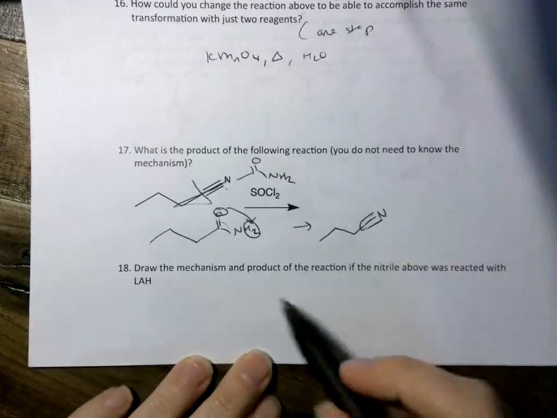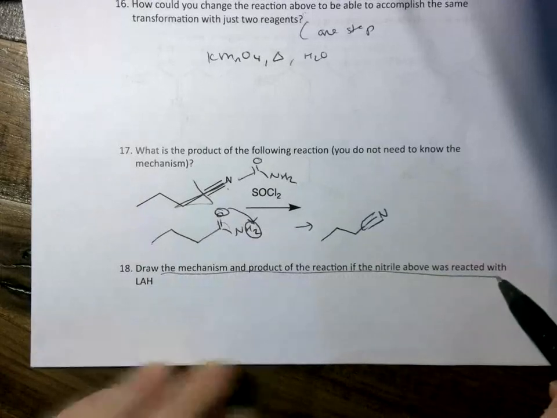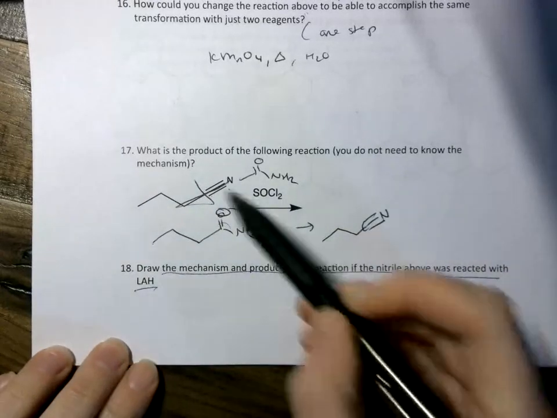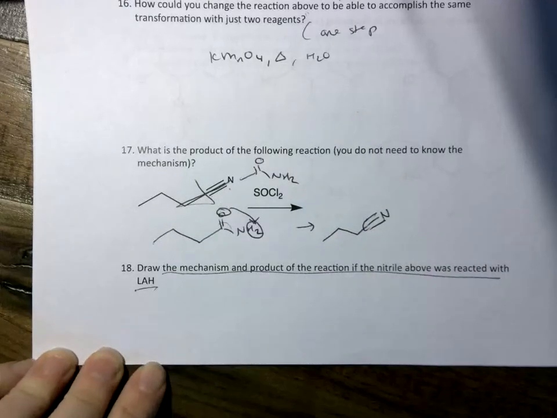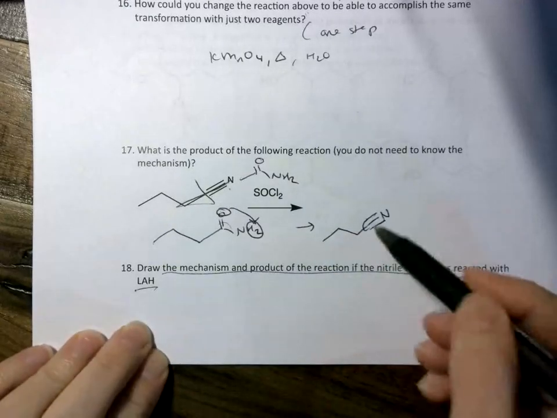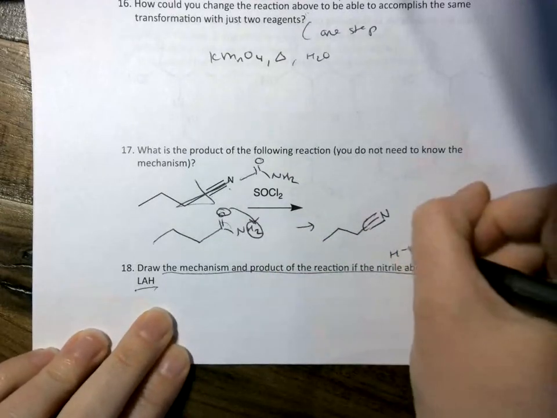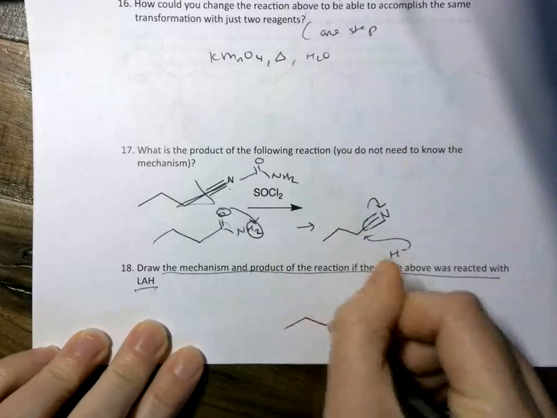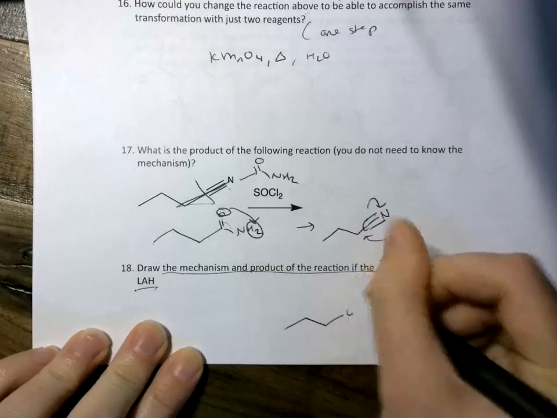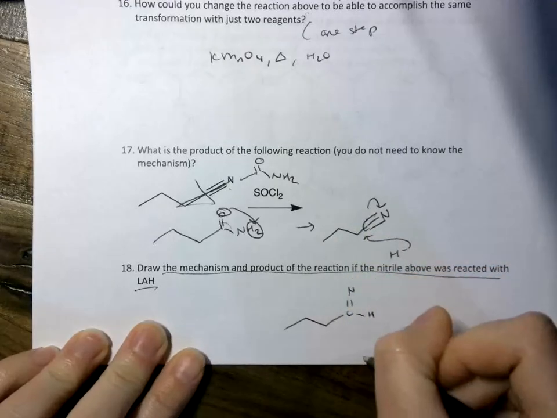And then the next question, draw the mechanism and product of the reaction if the nitrile above was reacted with LAH. I don't know if it means this nitrile or the one that's formed. I think that's probably what got me mixed up, is I wanted to do a question with the nitrile, and so I drew it in. But essentially, the H minus will attack the carbon, just like we've seen, and this bond would break to nitrogen. So your carbon still has a double bond to nitrogen. We have a hydrogen here.